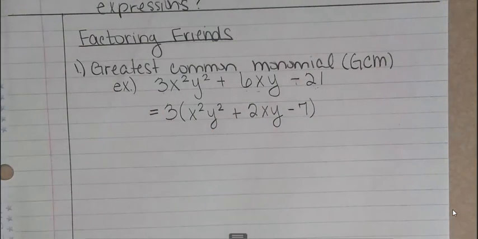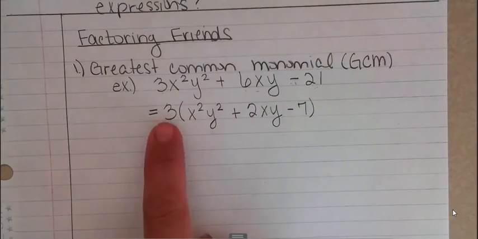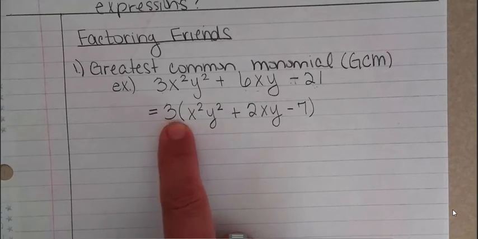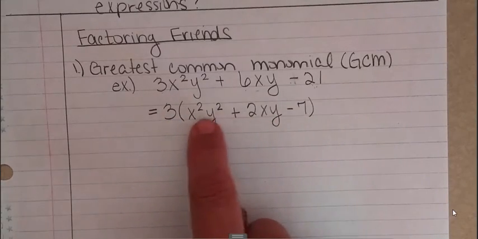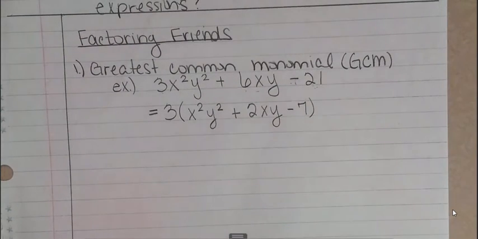Okay, so that is factoring using the greatest common monomial. Anytime that you are given something to factor, the first friend that you go to is greatest common monomial, because if you can factor out that greatest common factor first, or that greatest common term first, then it's going to make the rest of this really easy to deal with. Not in this situation, but in most situations. All right, so the next one.